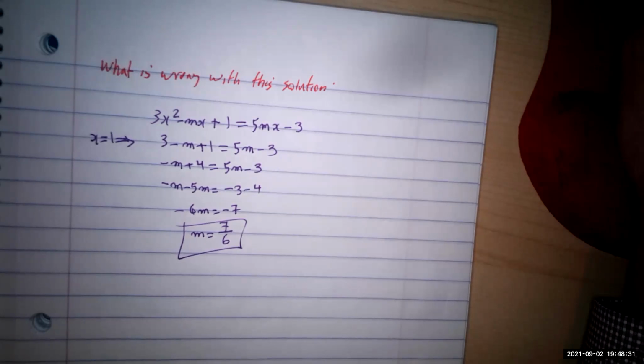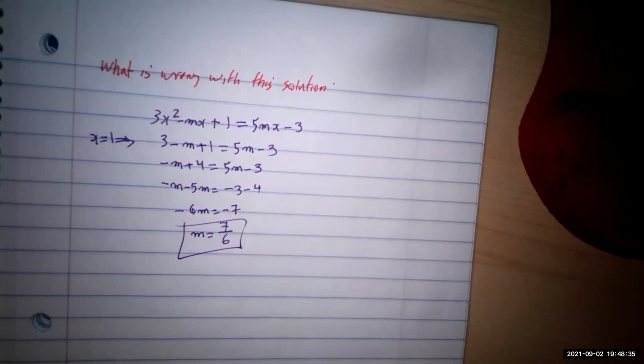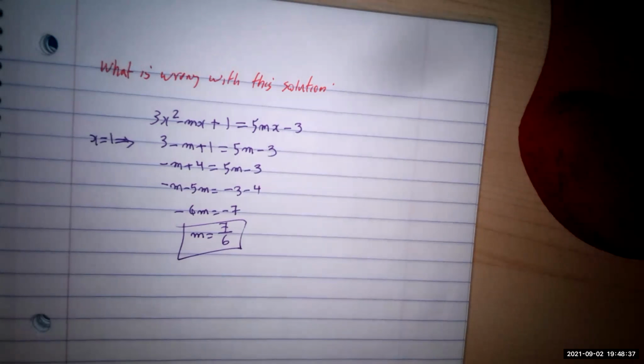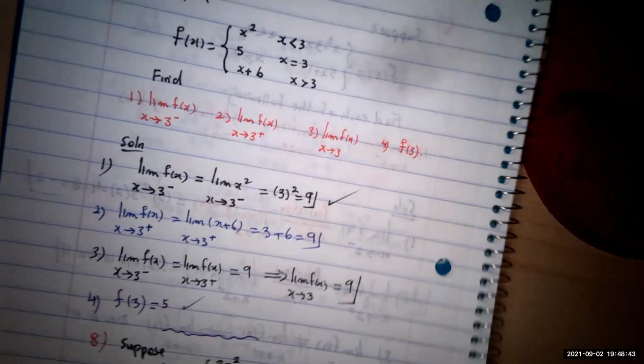Yes, let me just repeat the question. Somebody asked what is the question. You see, the question is what is wrong with this solution? That's the solution. You see, let's read the problem again. So what was the problem?